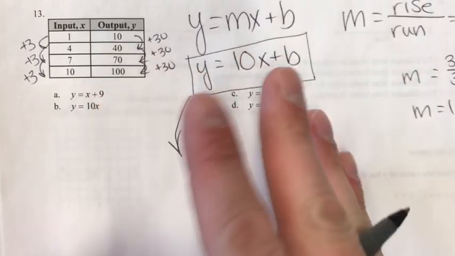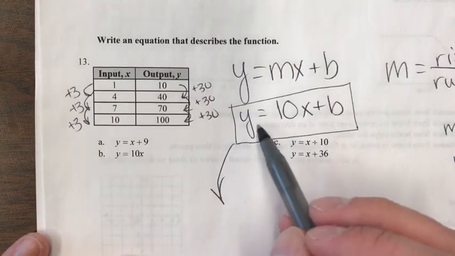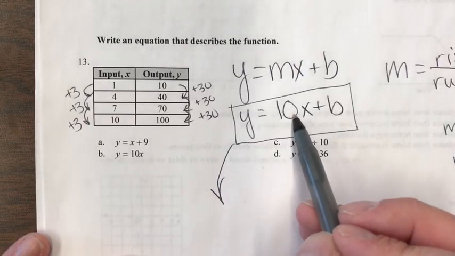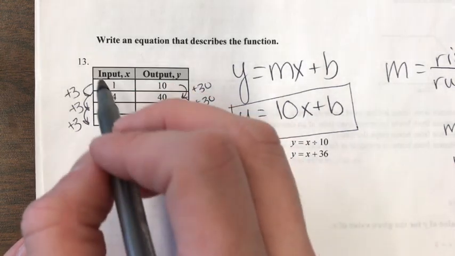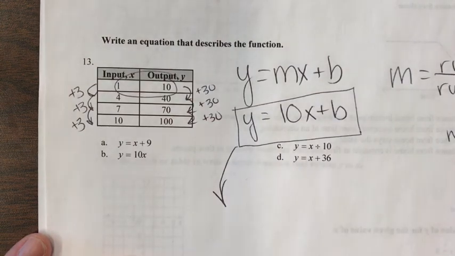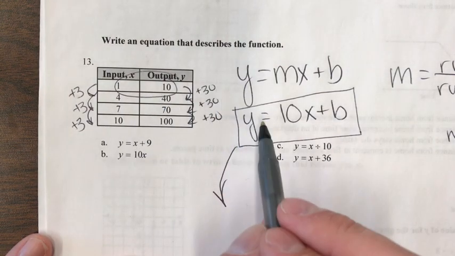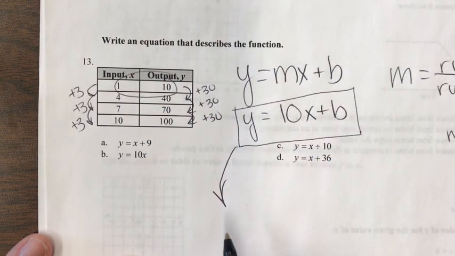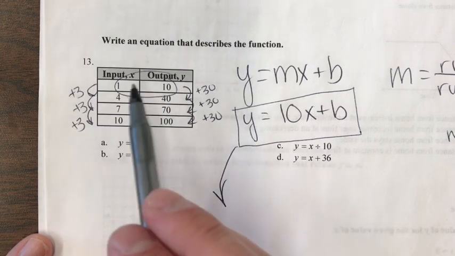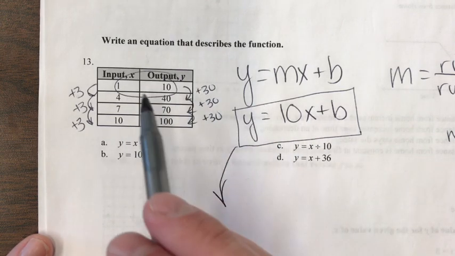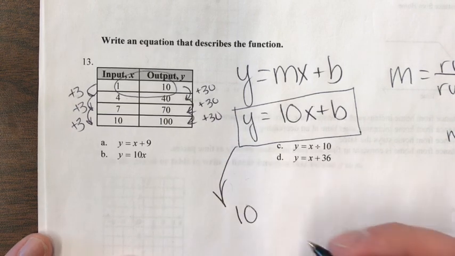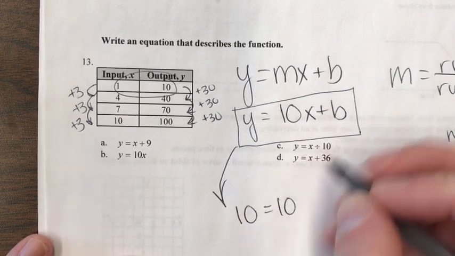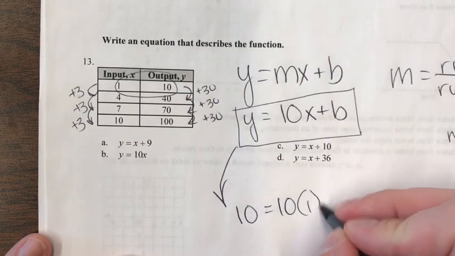I don't know what b is, but I do know that m is 10, and I have a bunch of x values over here, and I have a bunch of y values over here. So I'm going to pick an x and a y value, plug that into that equation there and find my b. So if I plug that point in here, my y value is 10. My x value is 1, plus b.